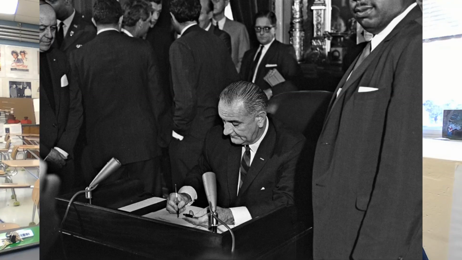It wasn't until the Voting Rights Act of 1965 that more comprehensive protections were established to enforce the provisions of the 15th Amendment and dismantle discriminatory barriers at the ballot box.